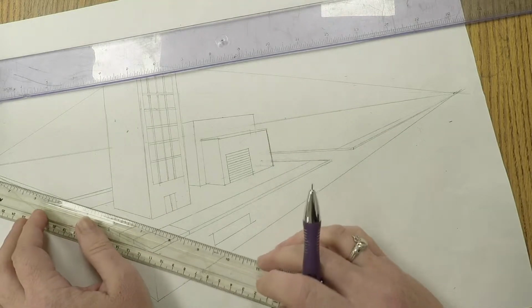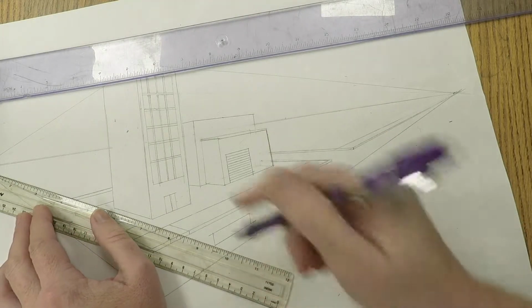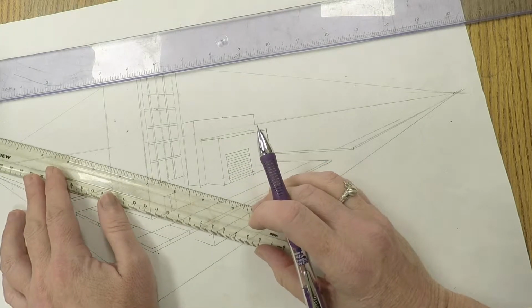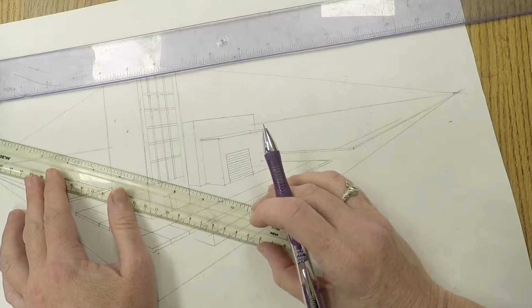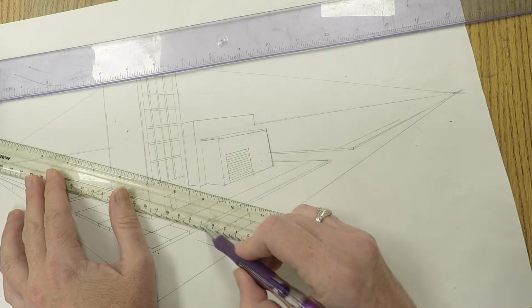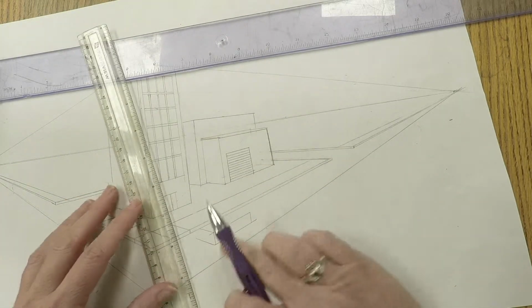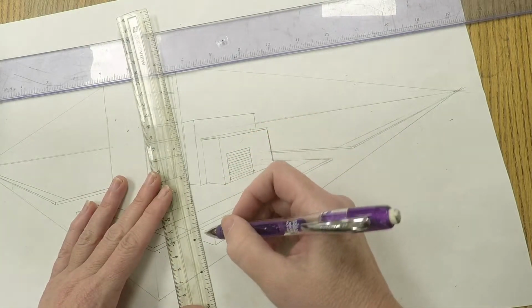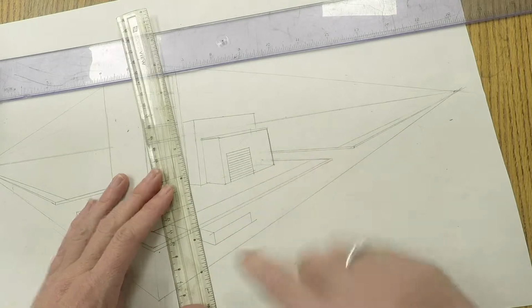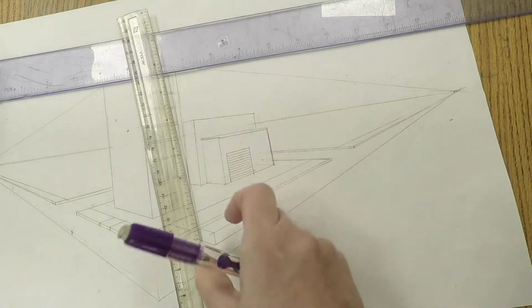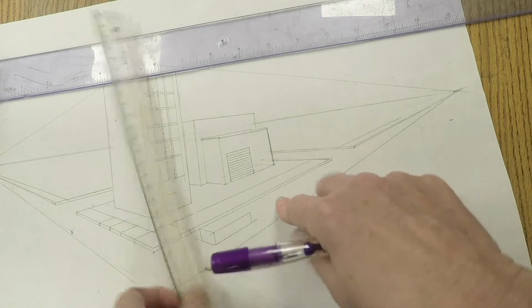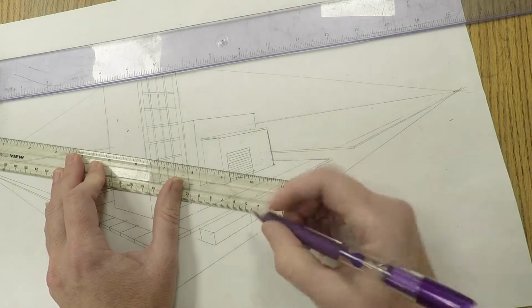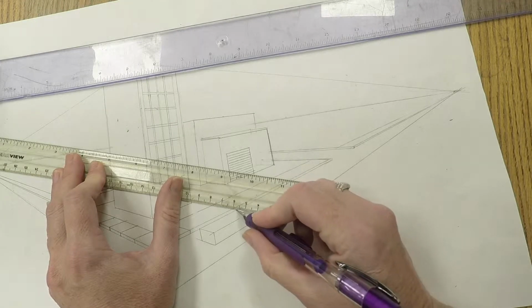So for the front end, it's going to go to the left vanishing point here. This as well. And just figure out how wide you want the front end of your car. I'm drawing maybe a sedan, a station wagon, something like that, so I'm making it pretty long this way. Back here is going to be where the trunk of the car is.